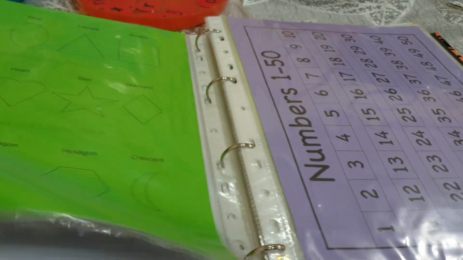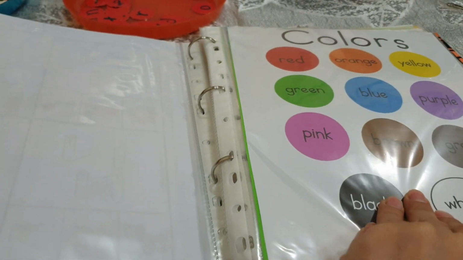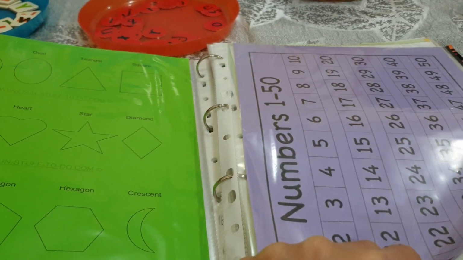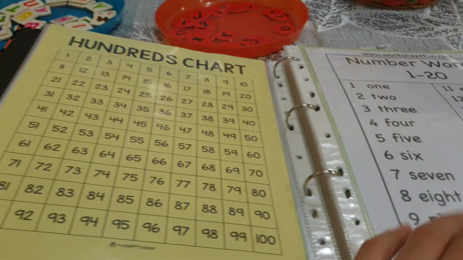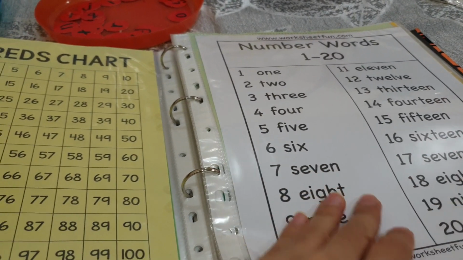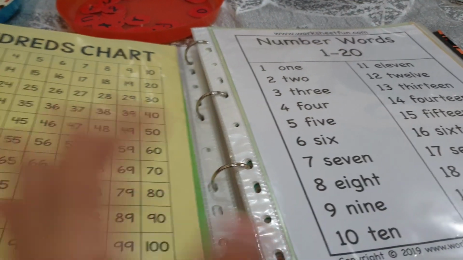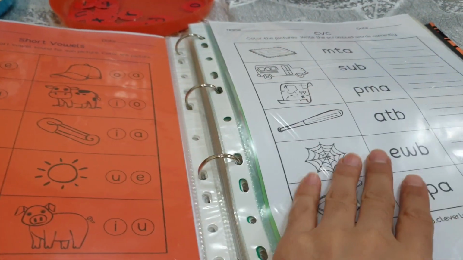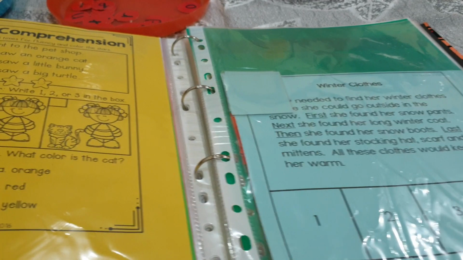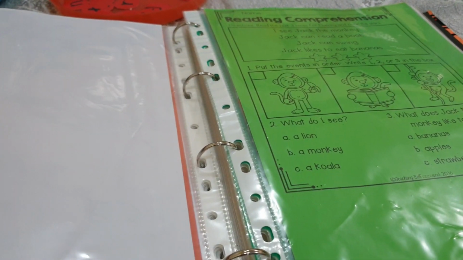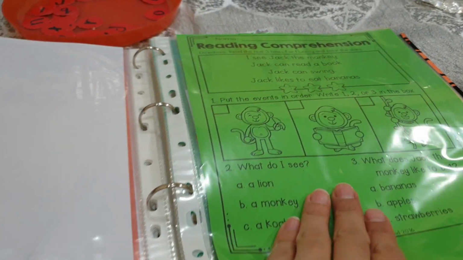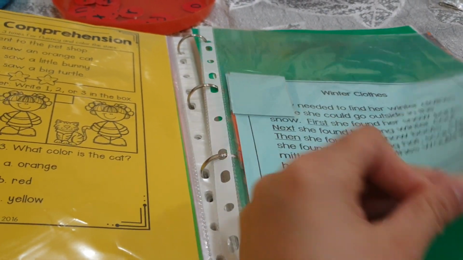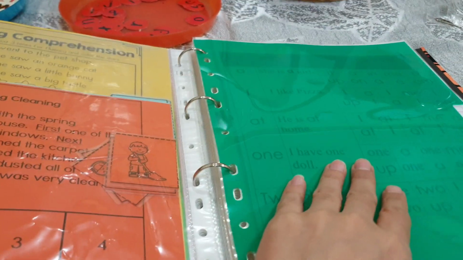I also include in her folder the color words, the shapes, the numbers from 1 to 50, the 100 chart, and the number words, because I want her to read all the numbers, the shapes and the colors correctly. I also include the reading comprehension part. I'm gonna do another video for this, and another one for the sequencing, how she learns the sequencing.